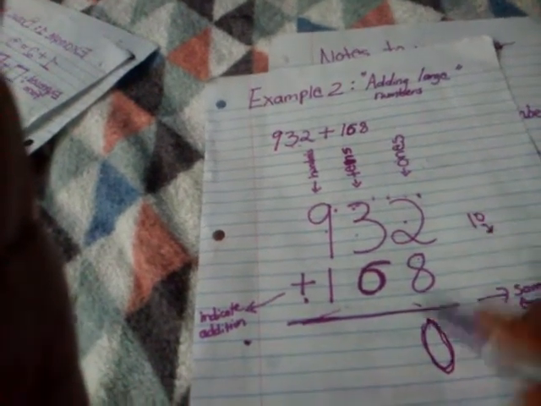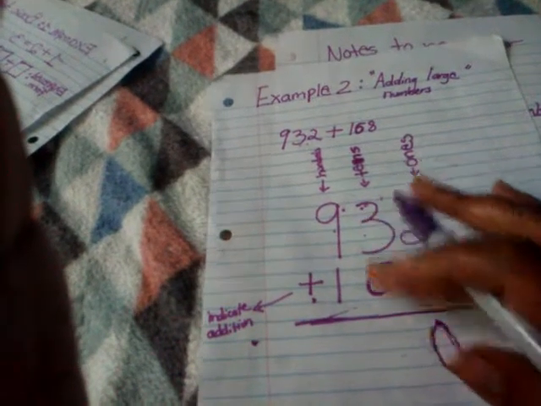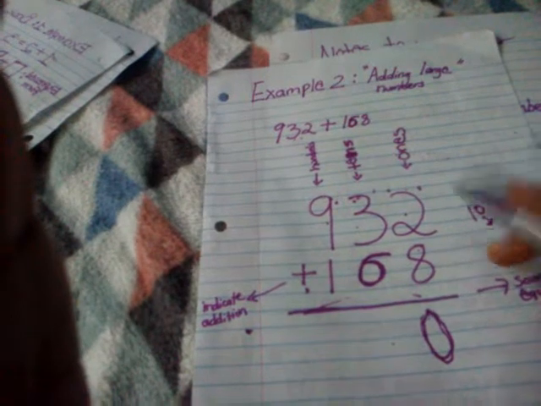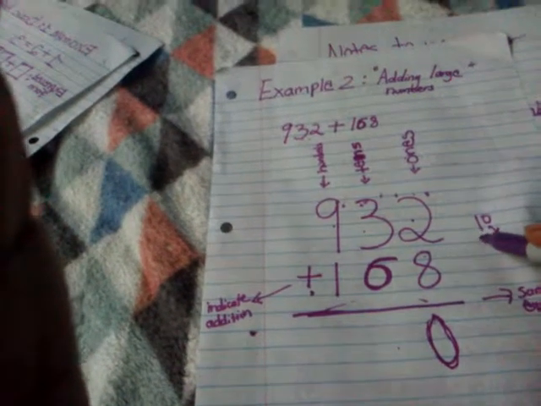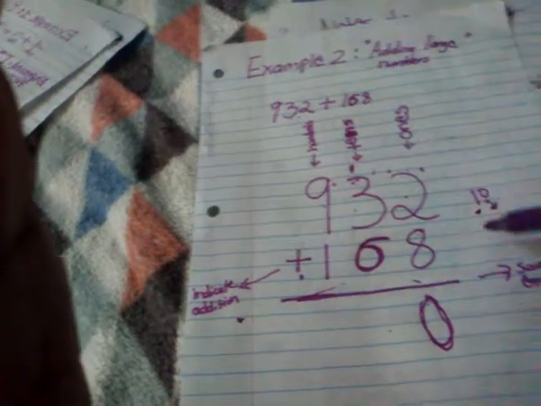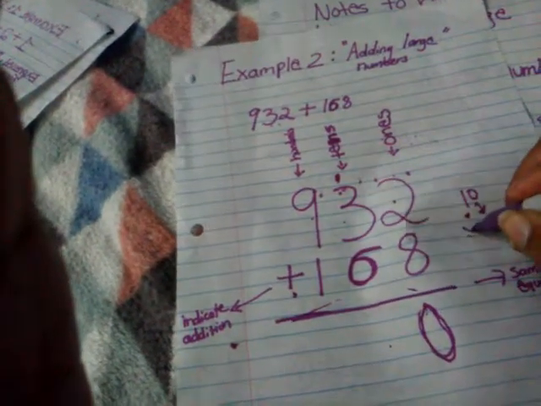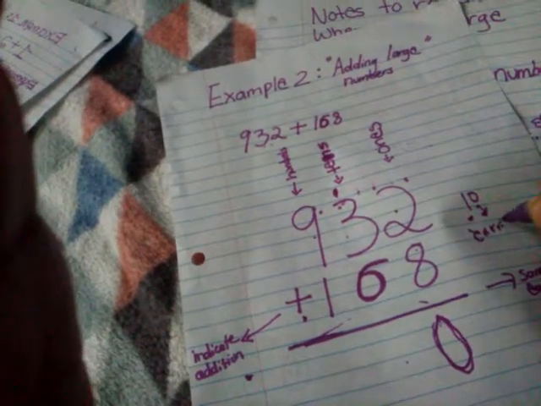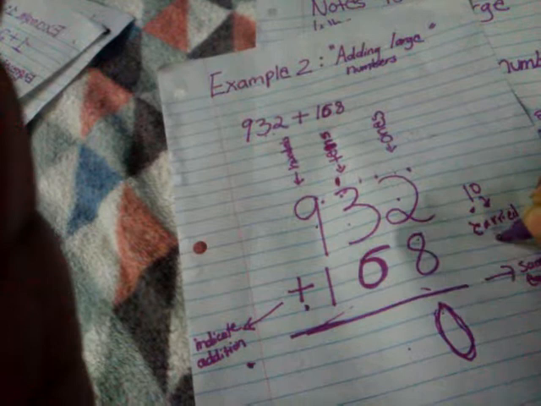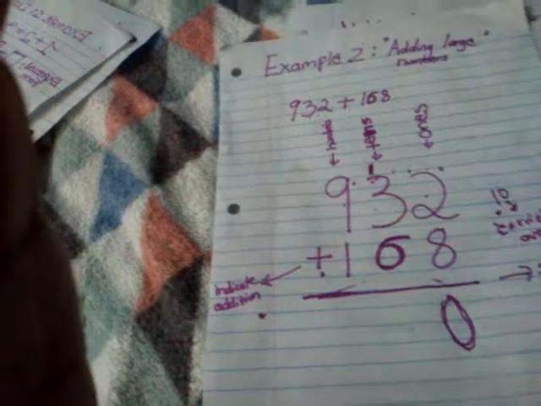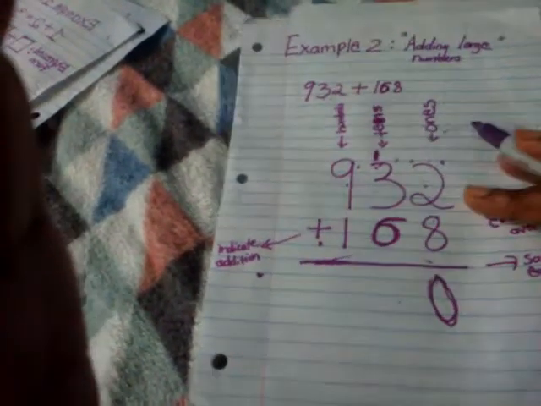Now I can put the 1 here because I need to leave the space for the answer for the second column. So what I'm going to do is take this number and add it to the next column, which is also known as carried over. So you carry it over to the next column. So I add the 1 here even though it's a little small.